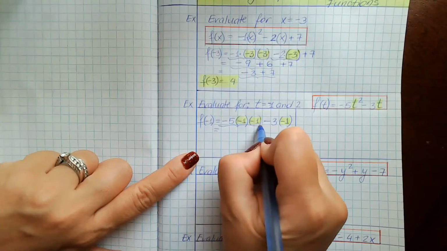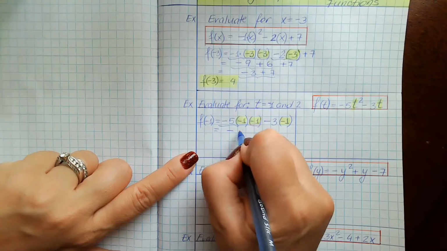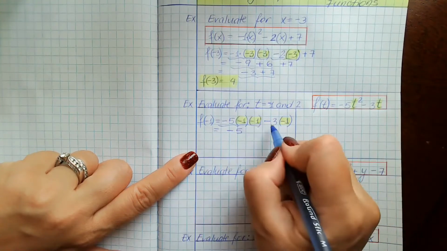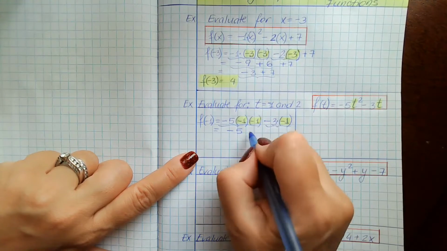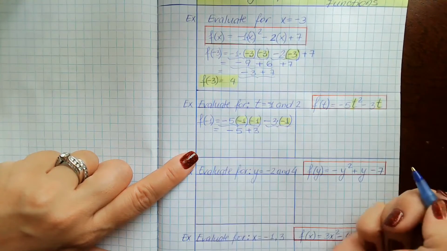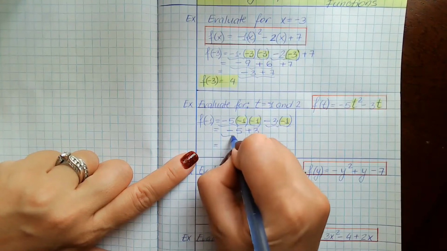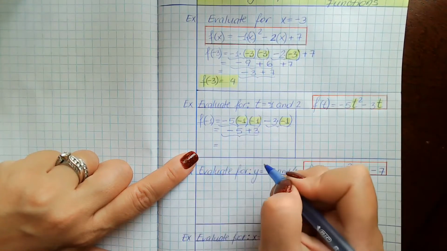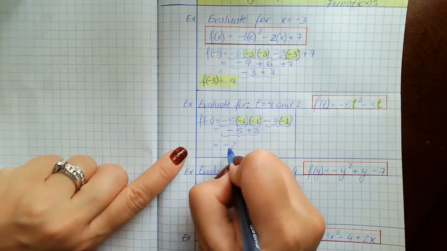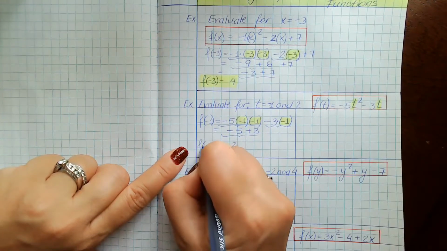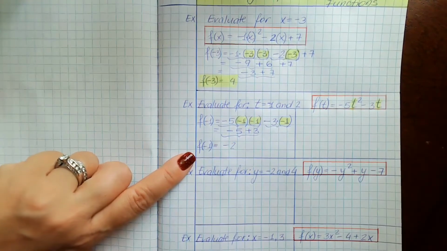Multiplying three negatives: negative times negative is positive, and times another negative is -5. And then another multiplication. Negative times negative is positive, 3. Negative and positive, different signs, subtract, and keep the sign of the bigger number. The function for the value of -1 is -2.